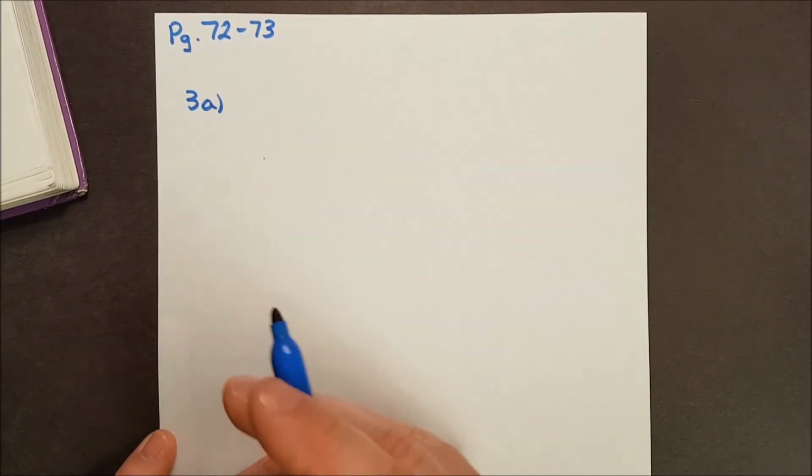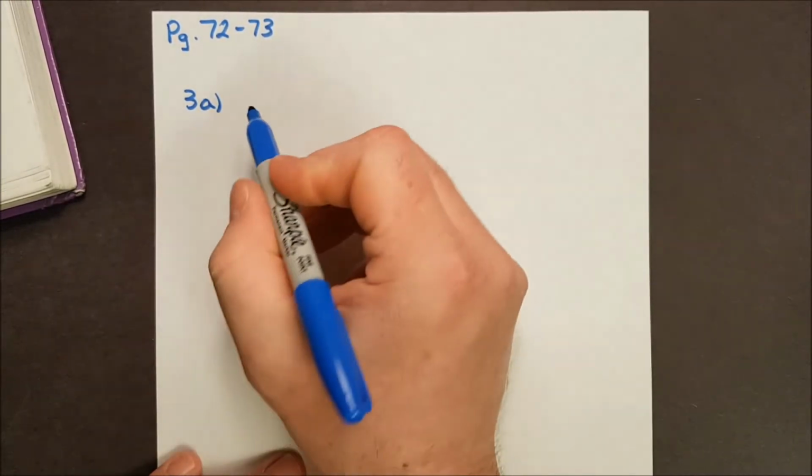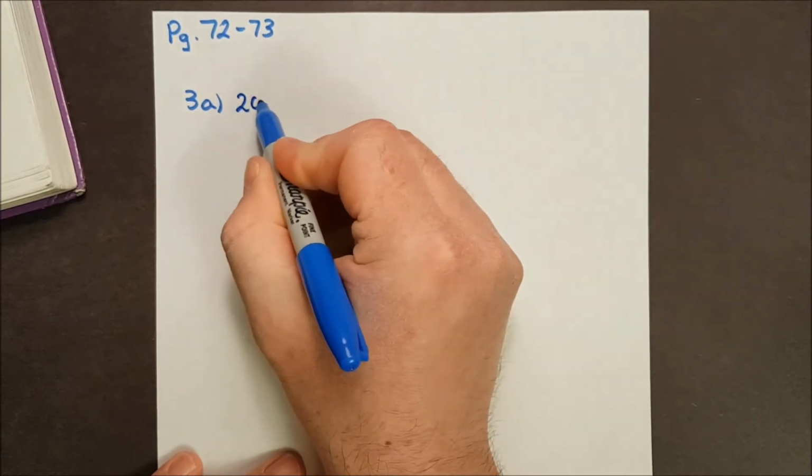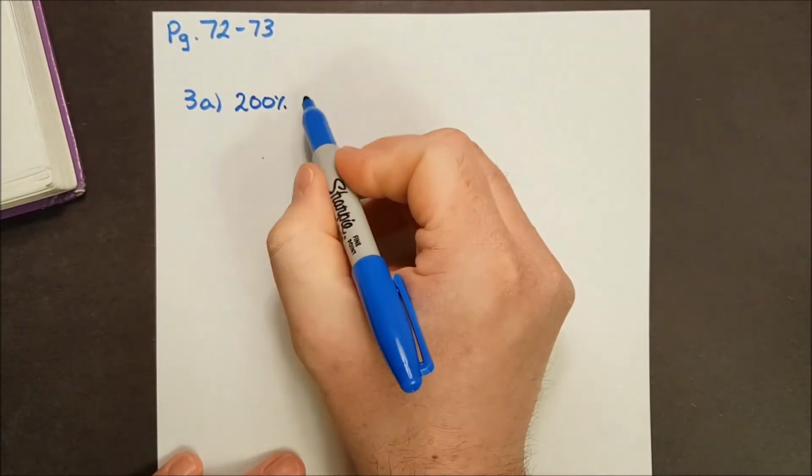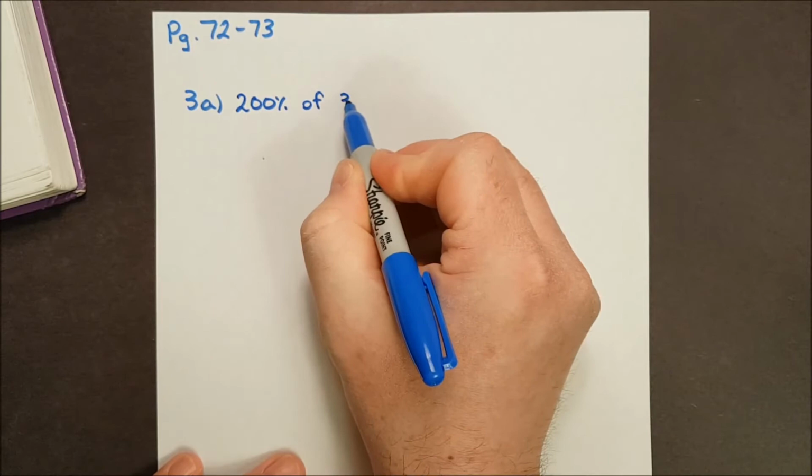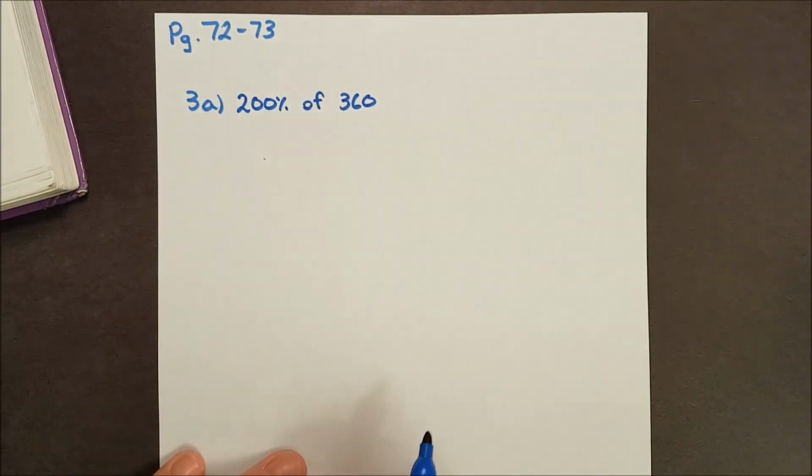Okay, everyone, let's look at question 3A. It asks, find the percent of each number. Draw a diagram to illustrate. The first 3A asks, what is 200% of 360? Well, let's start off with drawing a diagram.